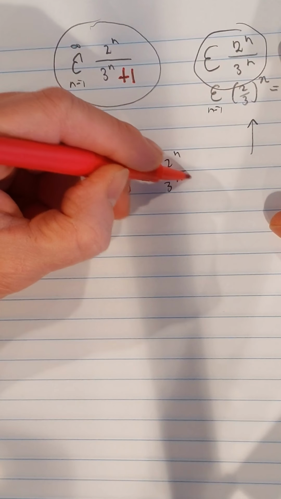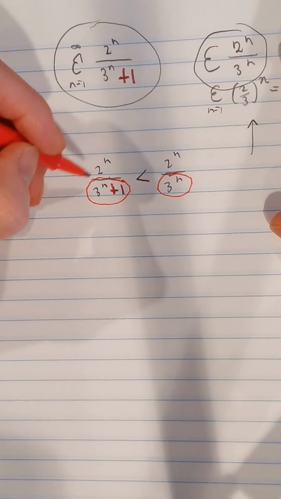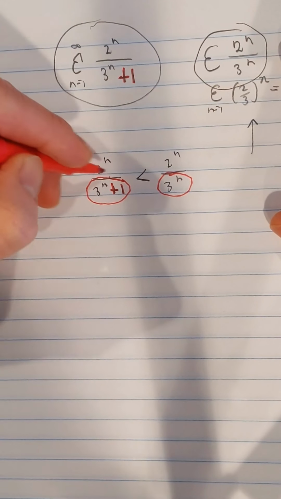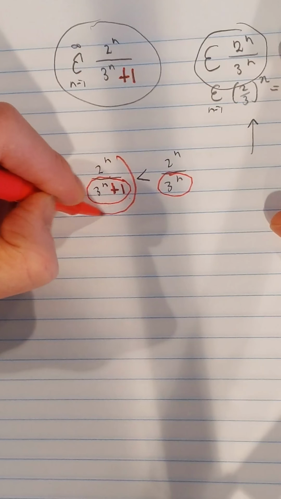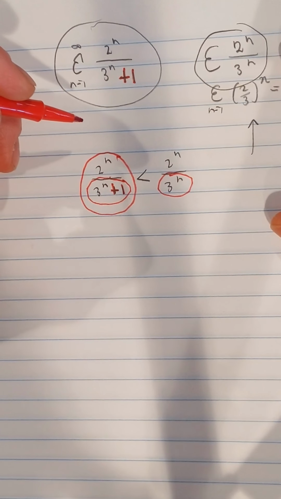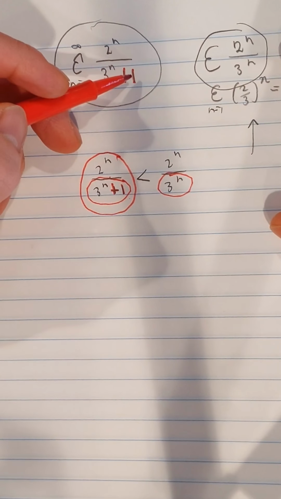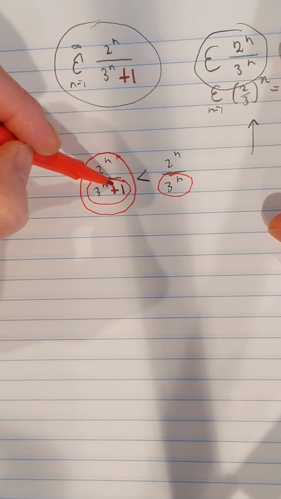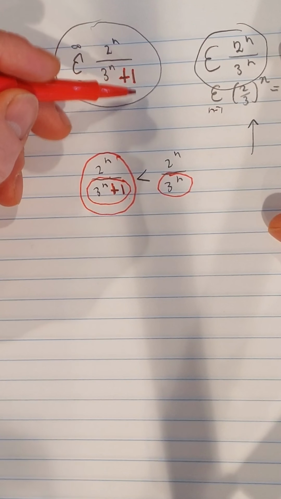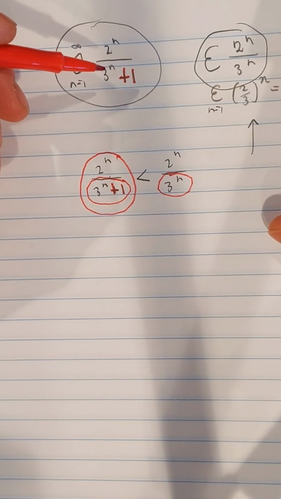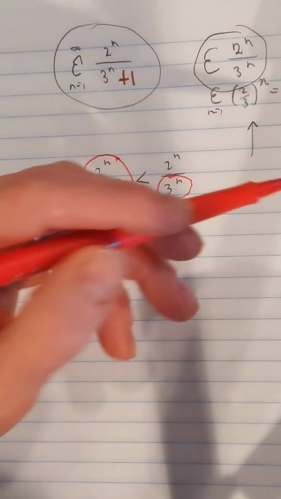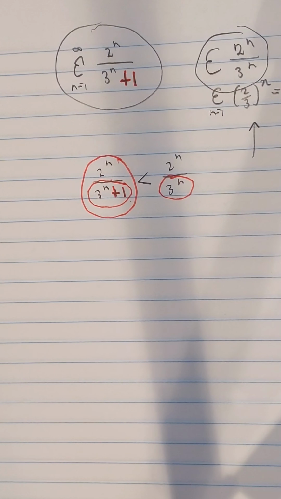This is bigger than this. Since this one's bigger, that makes the value of the whole term smaller. So by adding 1, I make a smaller function. If I had subtracted 1, I'd make a bigger function. Okay? So I pretty much have completed this. I just need to formally write this out.